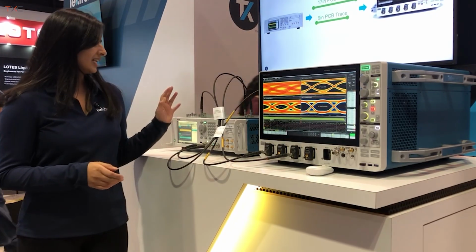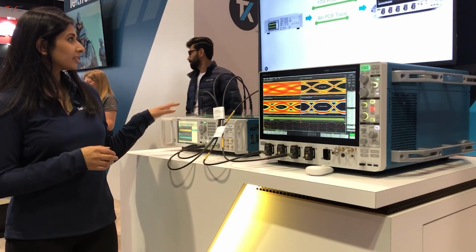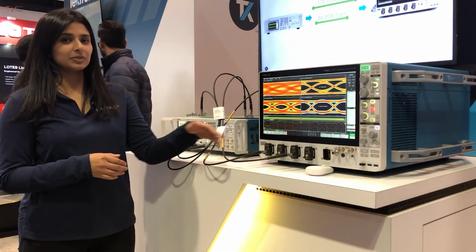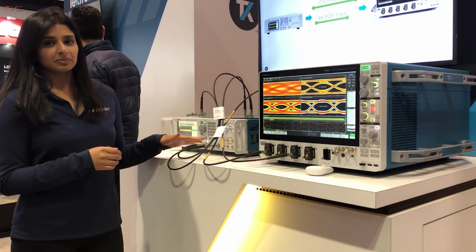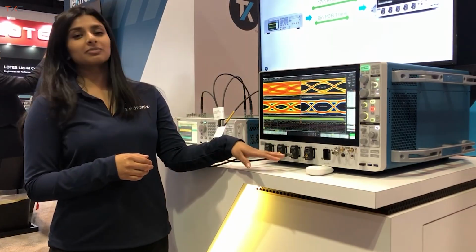Here I have an AWG outputting a 16 gigabit PRBS signal going through 17 inches of PCB trace and then into channel 1 of my oscilloscope. I have another 16 gigabit PRBS signal going through 9 inches of trace and into channel 3 of my oscilloscope.